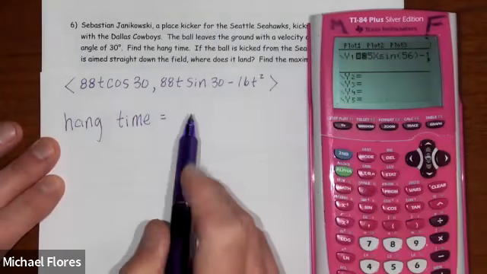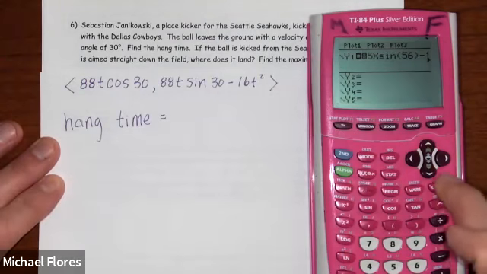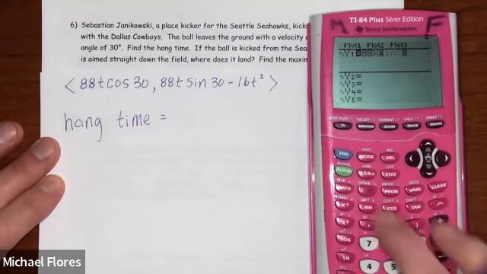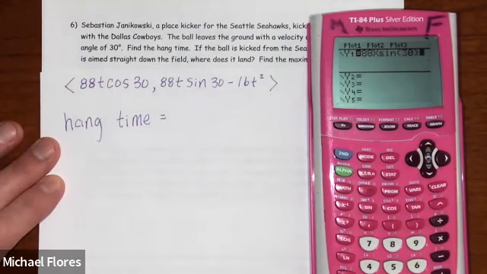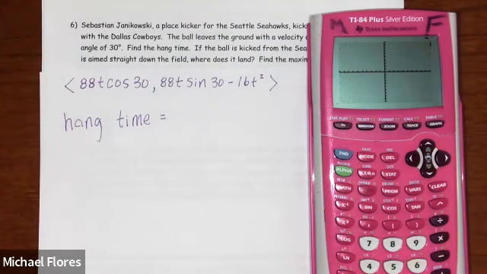Y equals. Let's enter in the Y portion of our component vector. Clear out previous data. 88 X sine 30. Close those parentheses. Minus 16 X squared. Graph it. Let's make sure it doesn't look funky. That's about right. Okay.